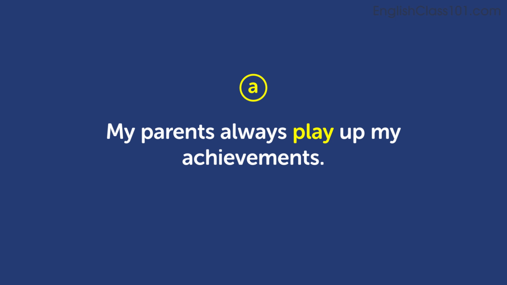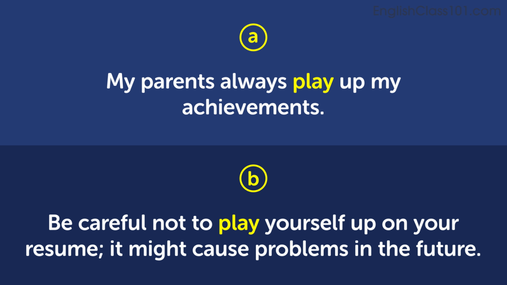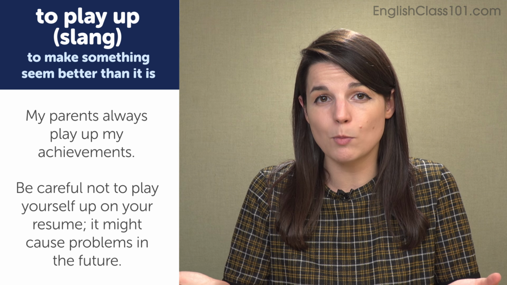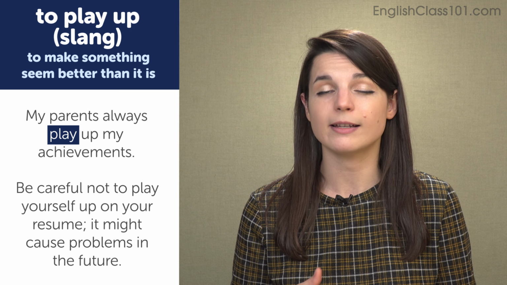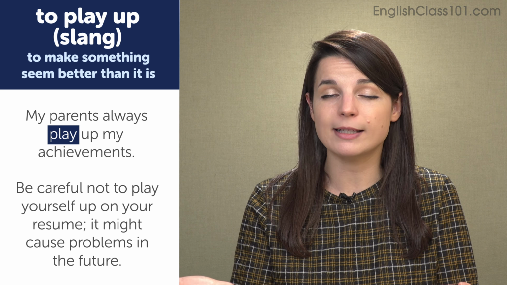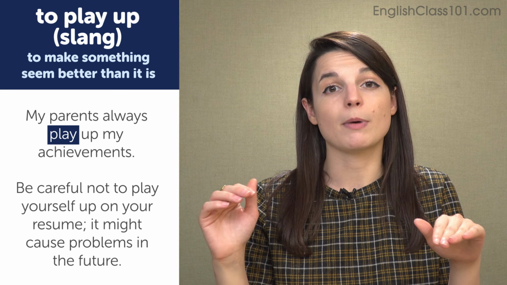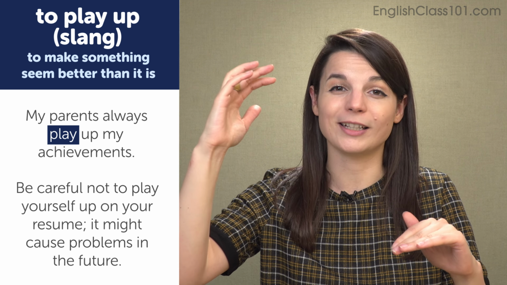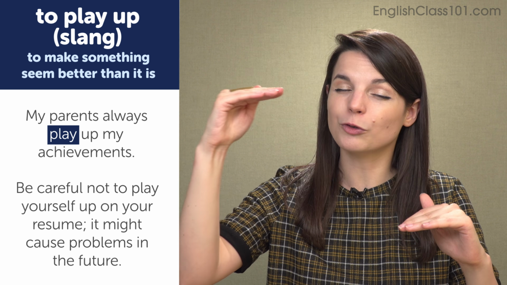Examples. My parents always play up my achievements. Be careful not to play yourself up on your resume. It might cause problems in the future. So here we see play up being used to describe someone's life or someone's activities being exaggerated. So in the first example, my parents always play up my achievements. It means my parents make my achievements sound better than they actually are. So maybe I had some nice achievement, great, but perhaps my parents make it sound like the achievement is even better, even bigger than it truly is, like as parents do, fine. But to play up something means it's not truly at that level.